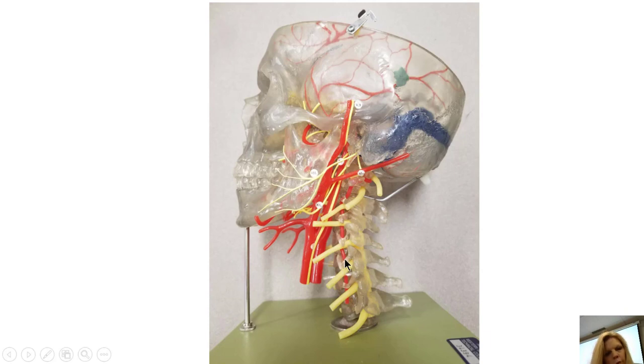So the cervical vertebrae were the only vertebrae that had those extra foramen out on the side. That's because of some extra blood supply, the vertebral arteries. So the vertebral arteries come up the side of the neck between the vertebrae. So don't forget about those.